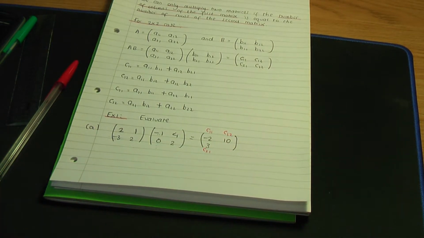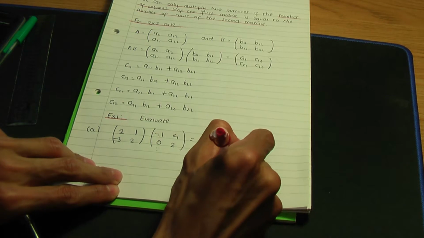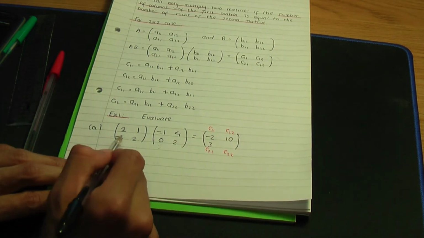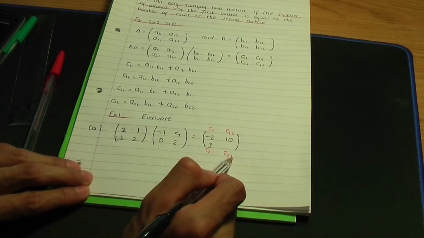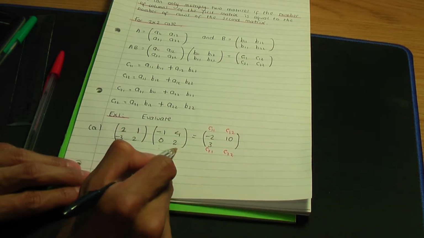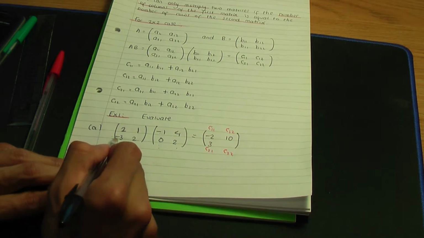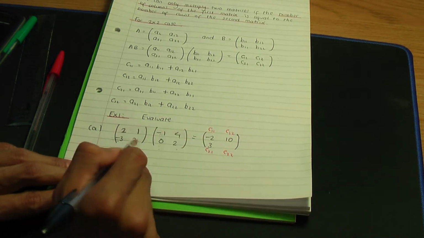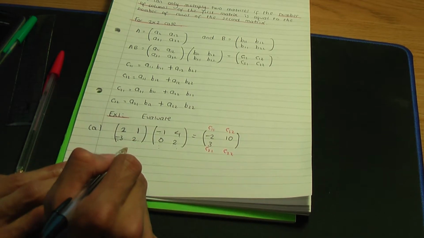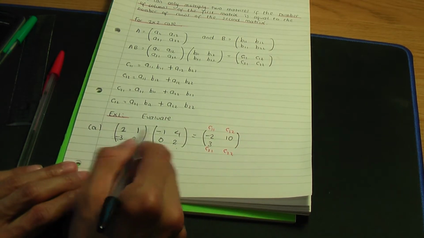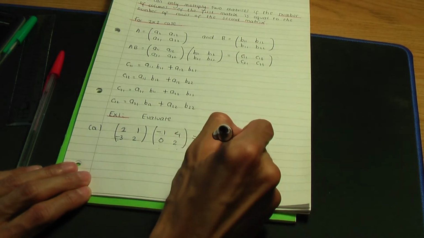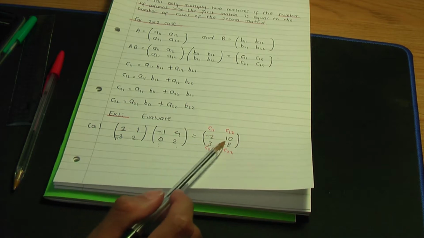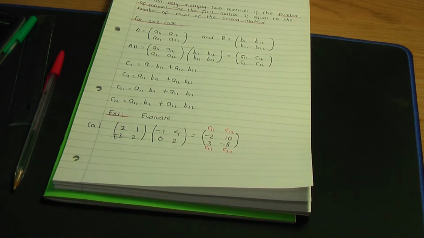And finally, C22. The first number, 2, is the row number of the first matrix. The second number, 2, is the column number of the second matrix. Let's multiply. Minus 3 times 4 is minus 12, plus 2 times 2, which is 4. So minus 12 plus 4 is minus 8. So that is the solution for the multiplication of these two matrices.